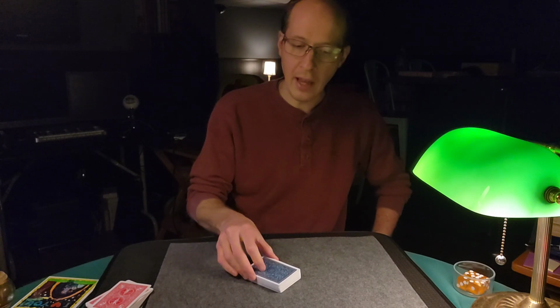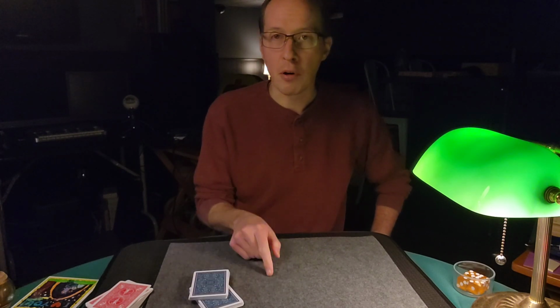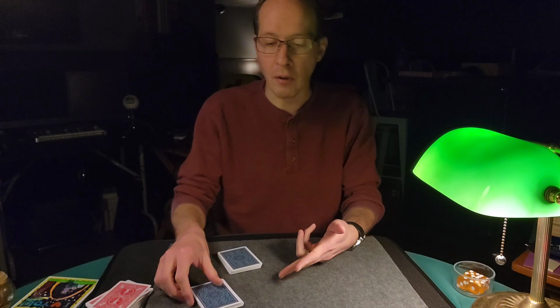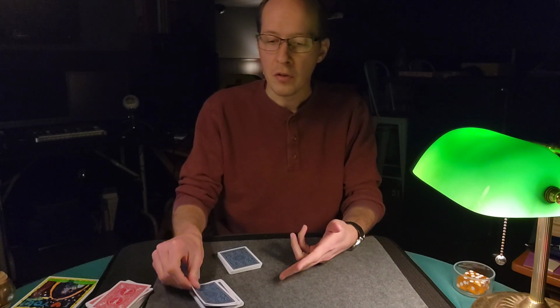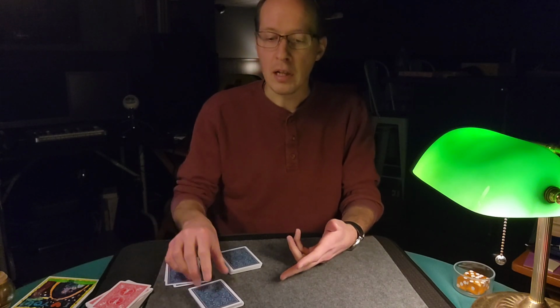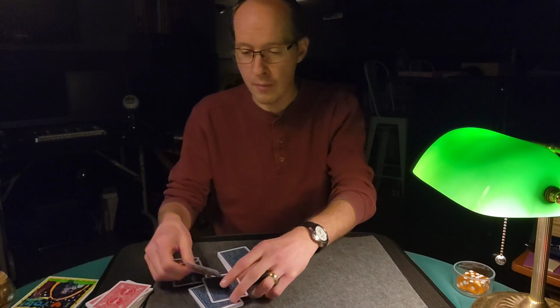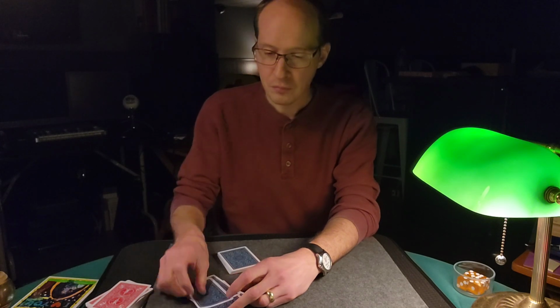I could say, go ahead and cut the deck. They cut the deck. We do the crisscross force. A little bit of time misdirection. We come back to it, and then we count into that spot, right? 1, 2, 3. This is the 4th card. You said the 4 of diamonds, and it is the 4 of diamonds, right? So that's the first one.